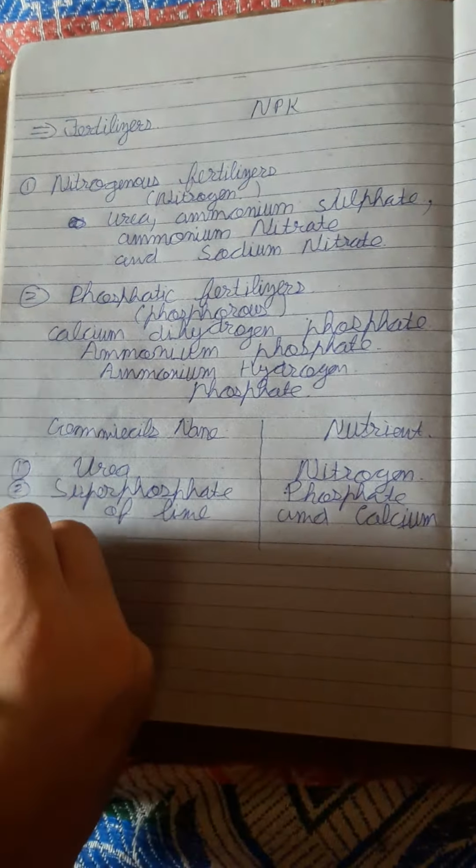Now the third is diammonium phosphate, where the di, as I said again, is used for the two ammonium phosphate, meaning the chemical formula contains two ammonium.